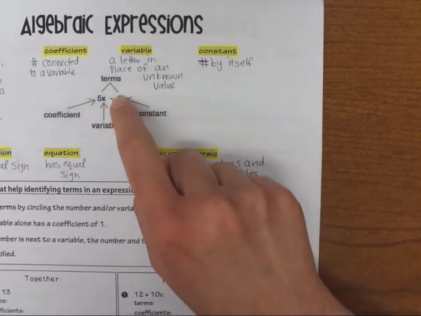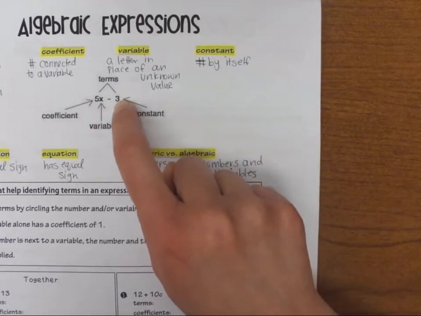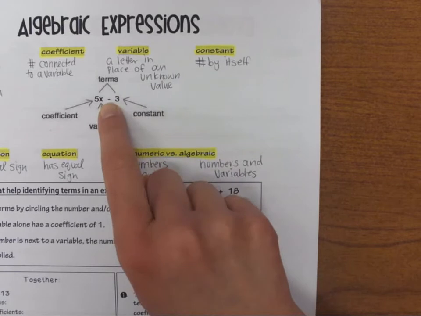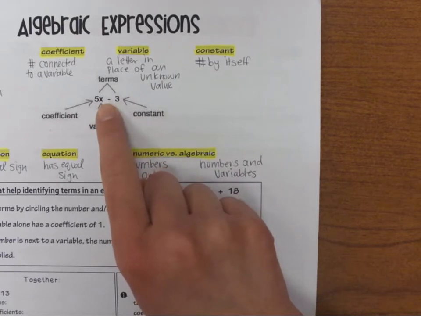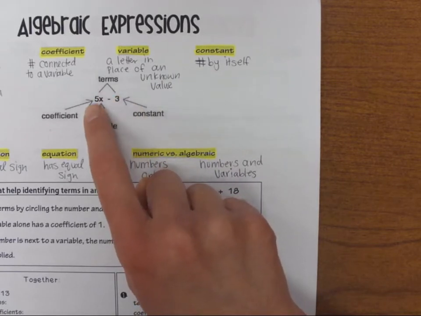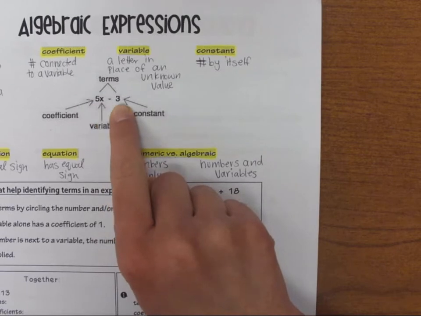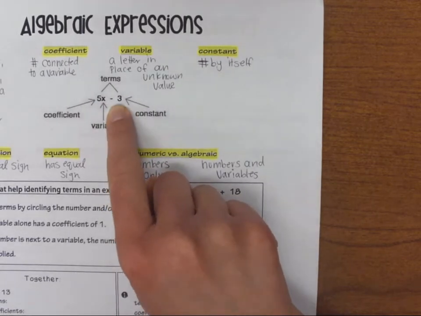A constant is a number all by itself. So back to this example, our constant would be the 3, or we're actually going to call this a negative 3 because we include that sign in front. So that would be our constant because we have a 5x and a negative 3, or 5x minus 3 right there.